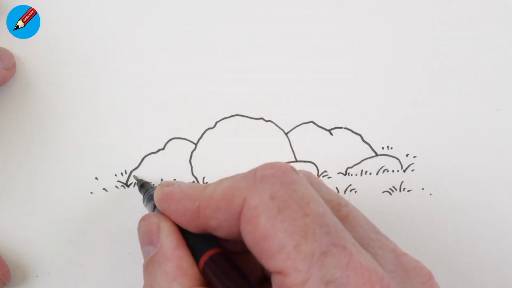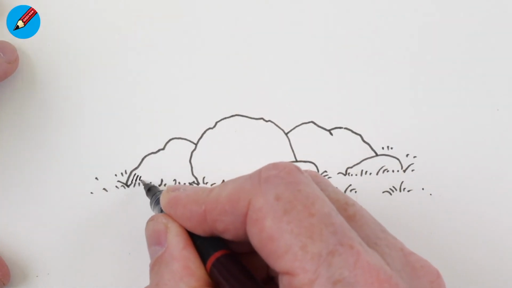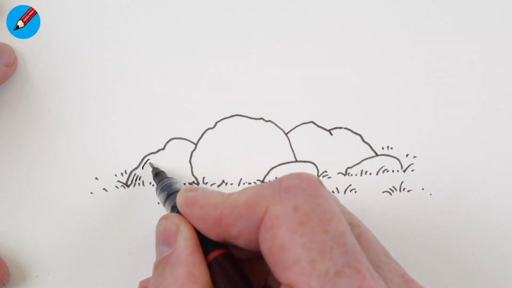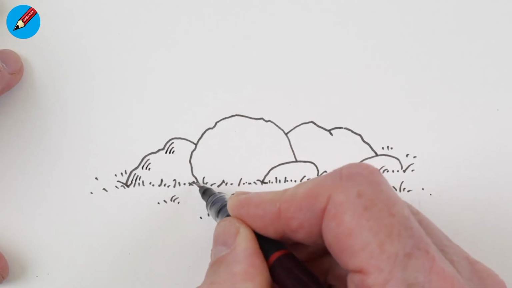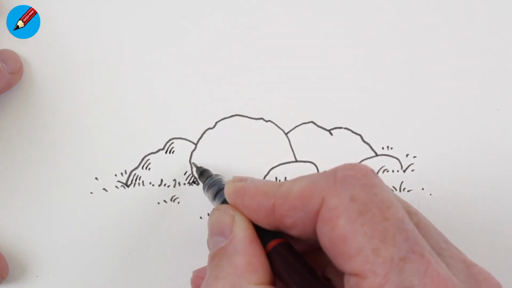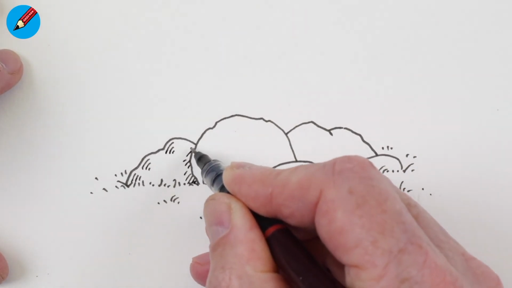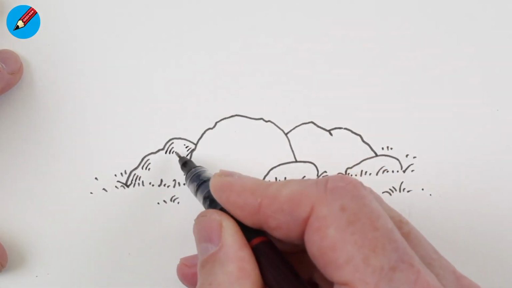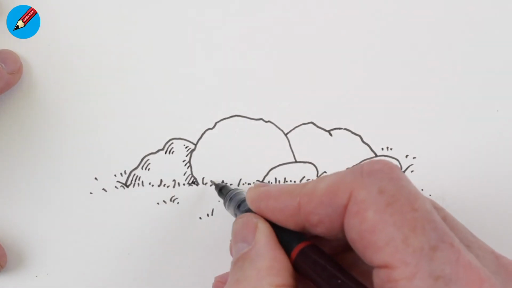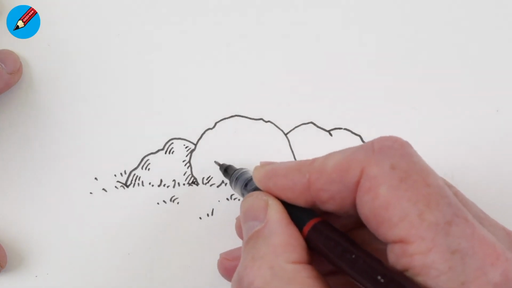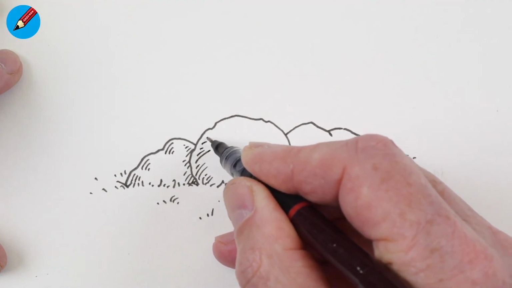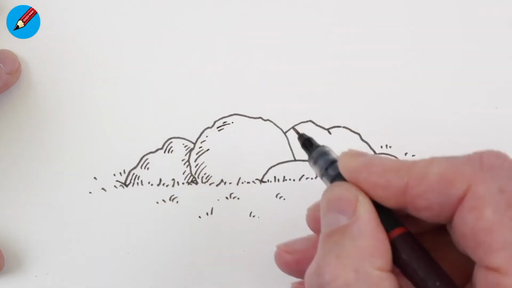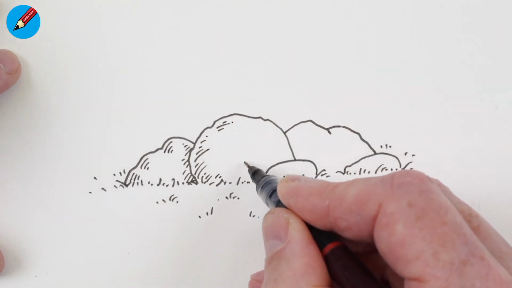Now we're going to put some shading in here. So this is going to be these little lines. So 1, 2, 3. They're getting smaller and smaller, and in here I'm going to put some shading behind that rock. And these lines are all at the same kind of angle, but I'm curving some of them, and some are long and some are short, and it gives the rock a bit of texture.